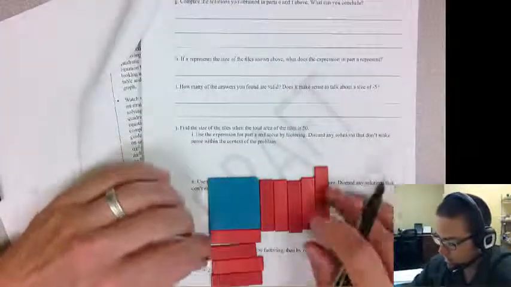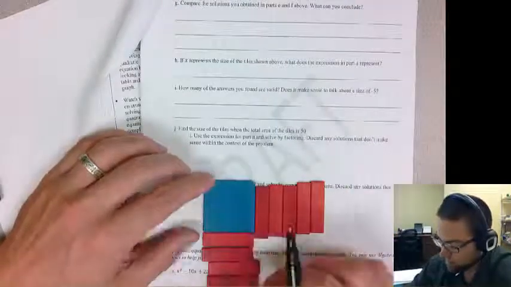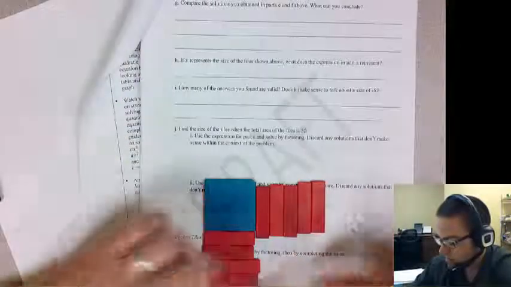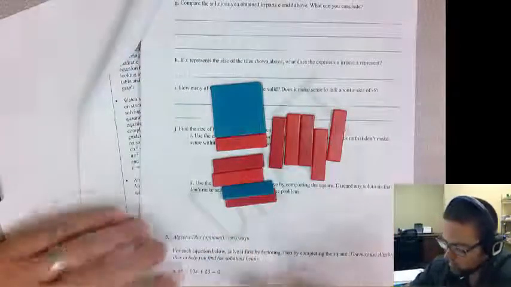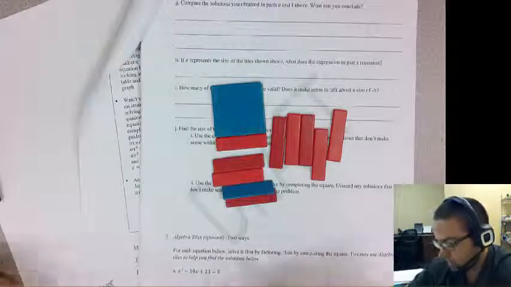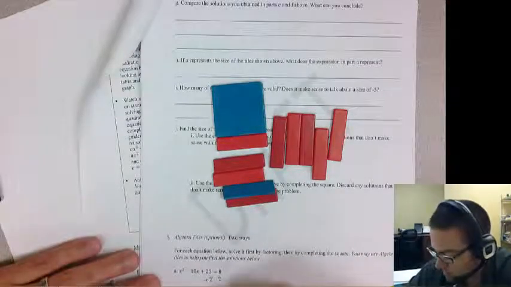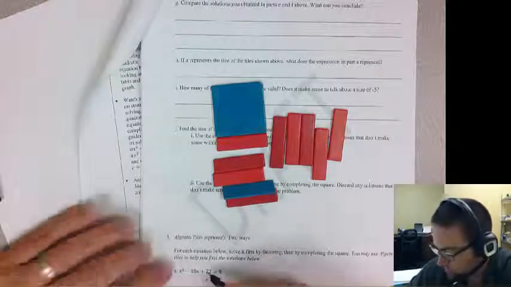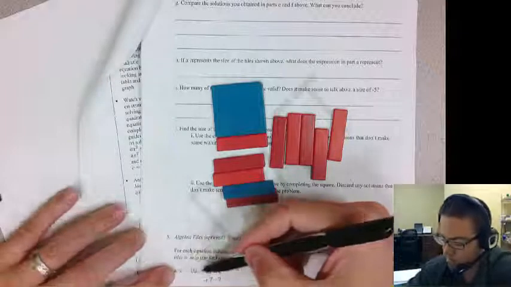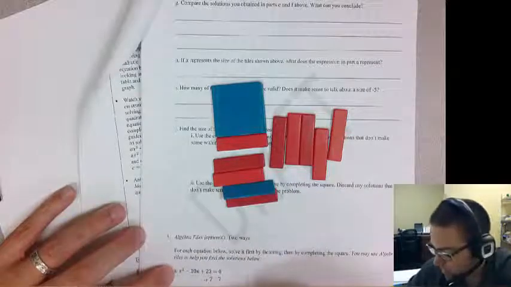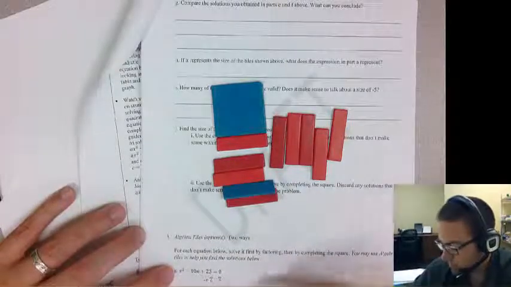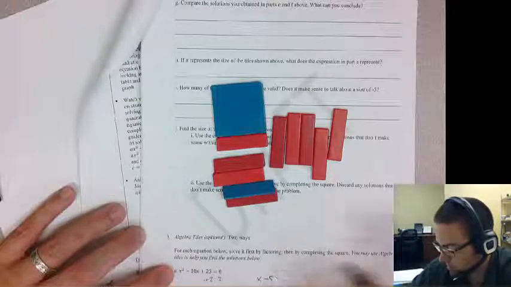So you're going to have x minus 5 times x minus 5, and then negative 5 times negative 5 is positive 25. So you want to turn this into a positive 25, so you're going to add 2 to both sides. So then you have, this is x minus 5 quantity squared is equivalent to that expression, x squared minus 10x plus 25 equals 2.